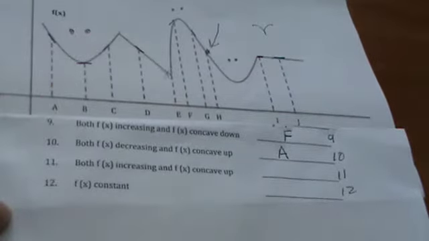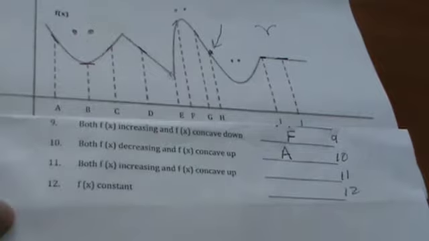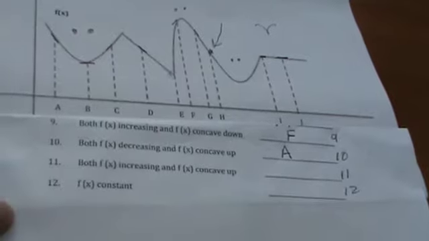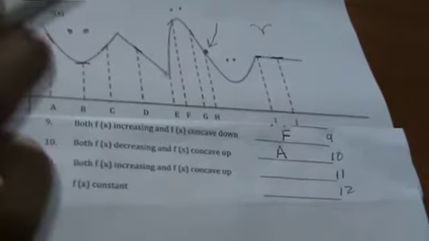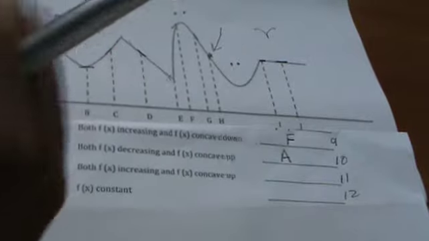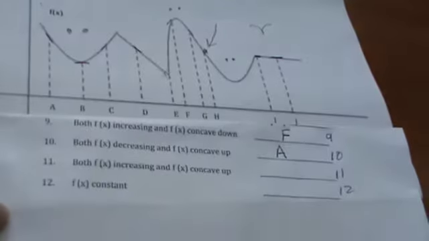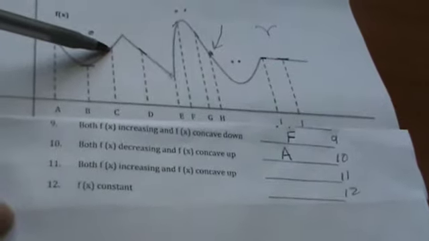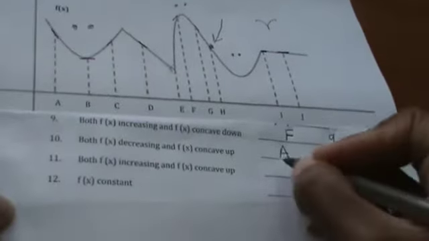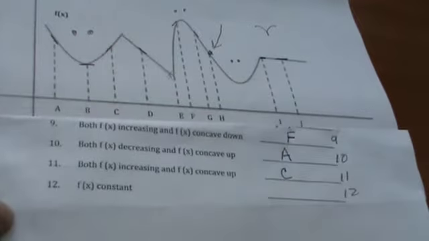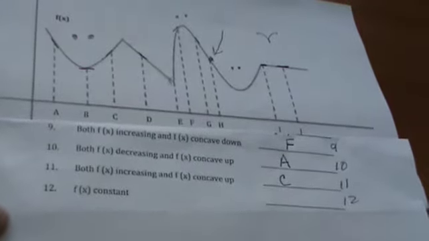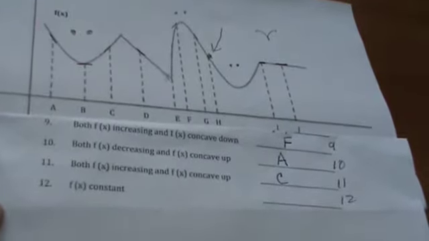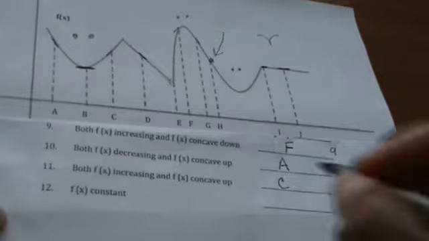You have to commit. Okay, number 11 says, where is F both increasing and concave up? So it should be going up like this, and then it should be smiling at the same time. So C works. And that's the only one that will work. And then number 12 says, where is F constant? So you're looking for those points where you have zero slope. Your function's not moving up or moving down, so B should work.